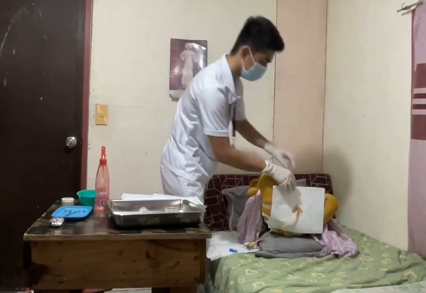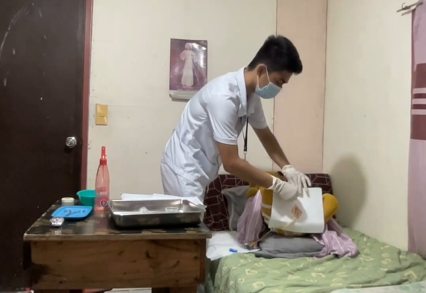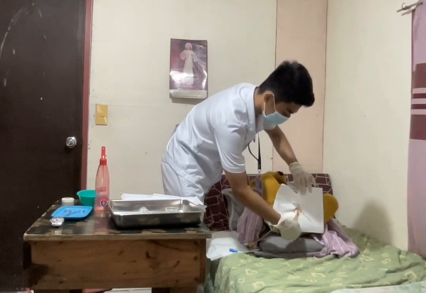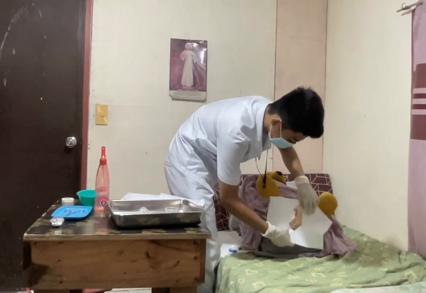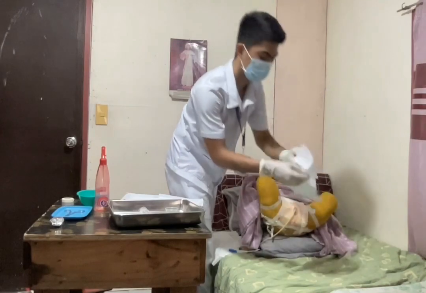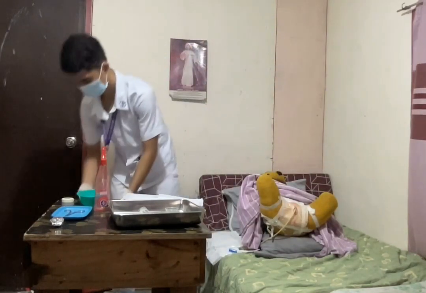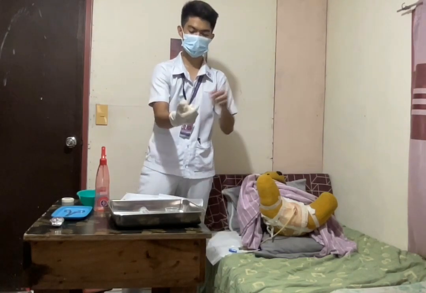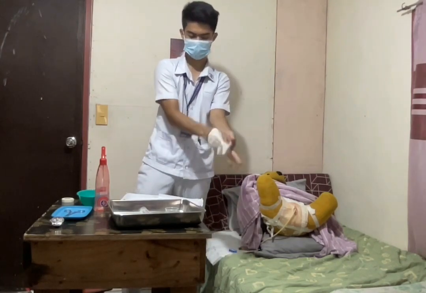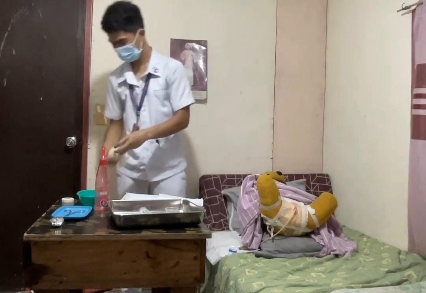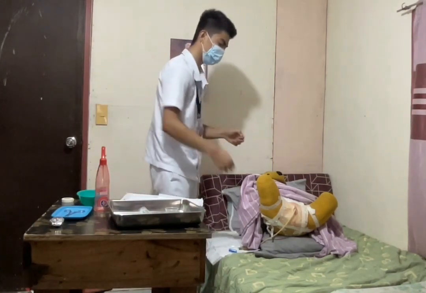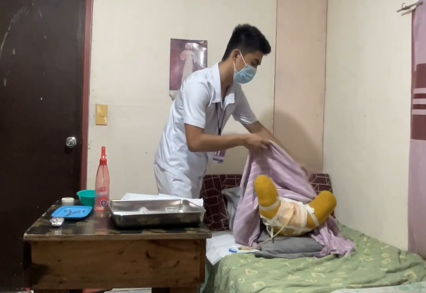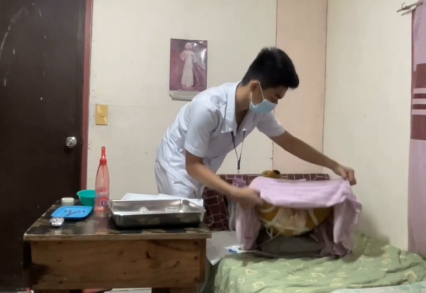I'm going to discard the eye sheet properly. Then I'm going to discard my sterile gloves. Drape the patient to ensure the comfort and privacy of her perineal area.